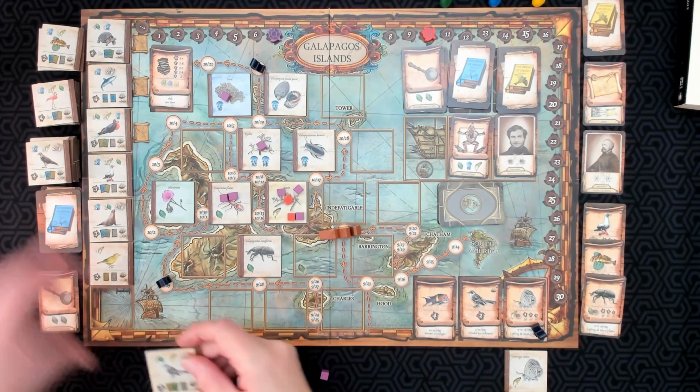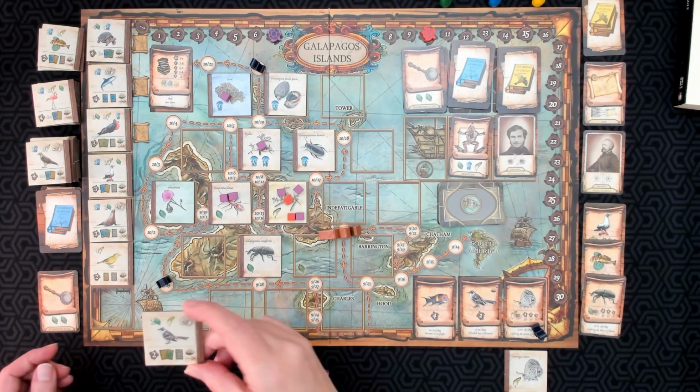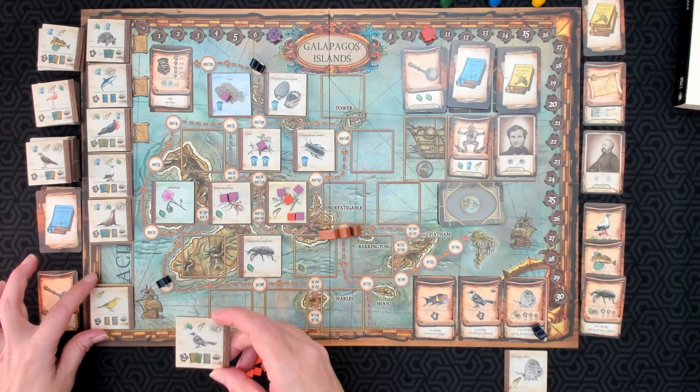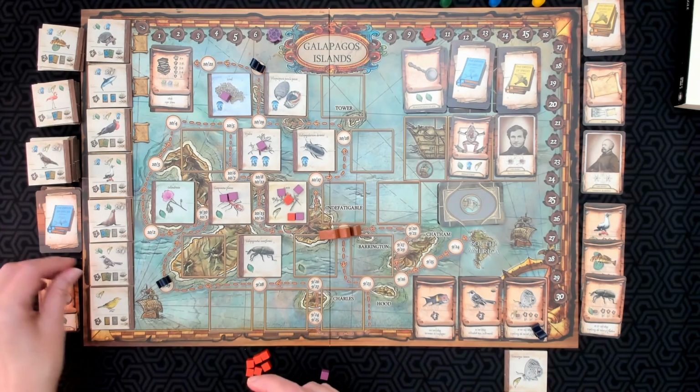So let's do a level 2. I'm kind of avoiding cluttering this up with level 4s just yet. So we're going to put this Galapagos mockingbird here. We're going to move down this, some sort of a little warbler. There we go.